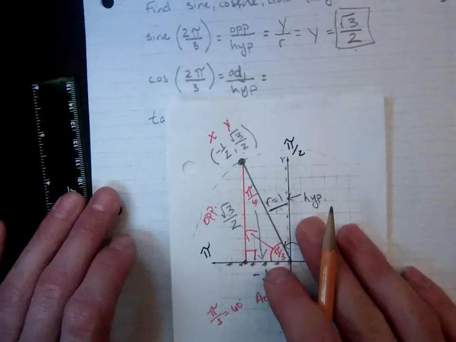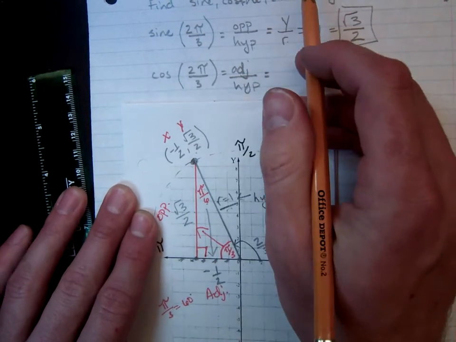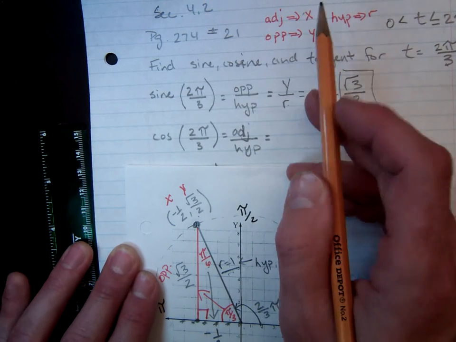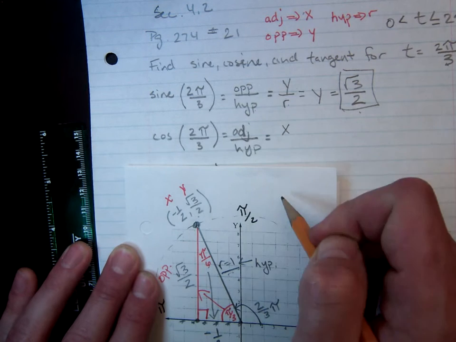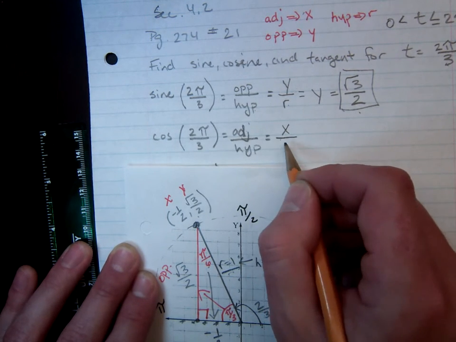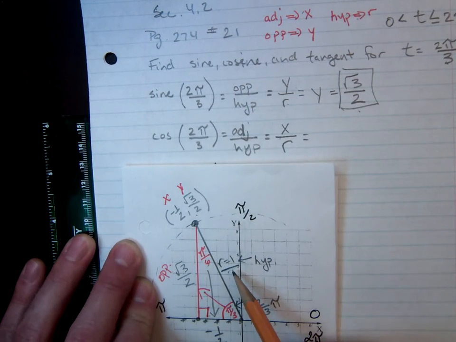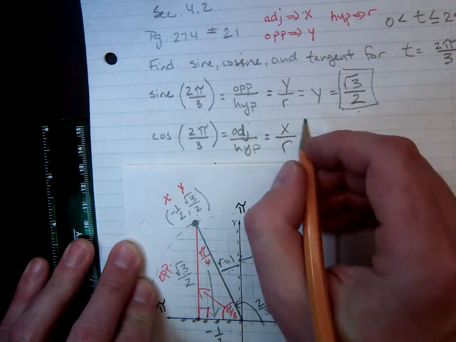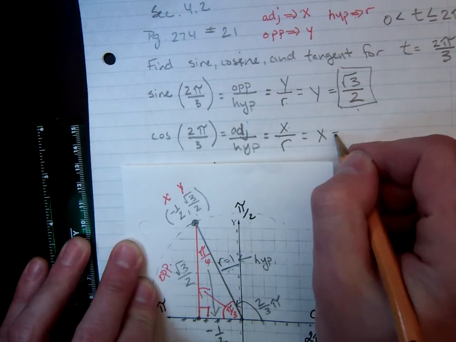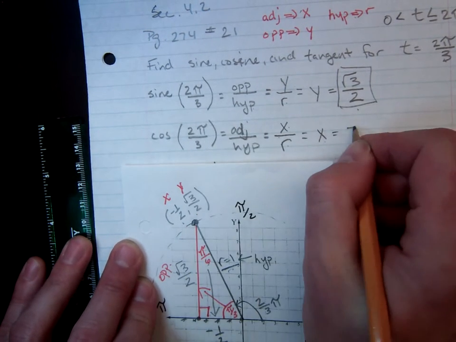Now cosine. I know that adjacent has to do with my x value, so adjacent is going to be x. The hypotenuse will be r once again, but since I'm using a unit circle, I know that r is equal to 1. So I'll just have x over 1, equal to x. And I look here and I see that x in this case for this angle is negative 1/2.